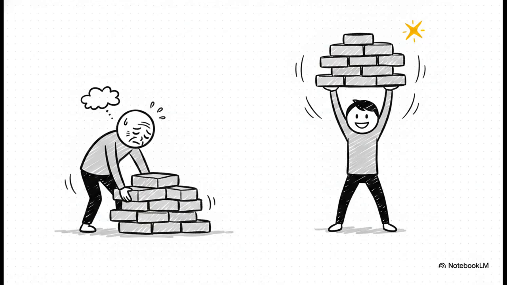Think about it like this. Imagine 2 people are tasked with lifting 100 bricks. One is a 60-year-old and the other is a 20-year-old. Even if they are given the exact same task, the 60-year-old might take an hour, while the 20-year-old finishes in 50 minutes. Why? Because the 20-year-old just has more native energy and power.